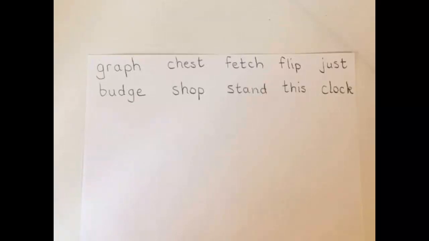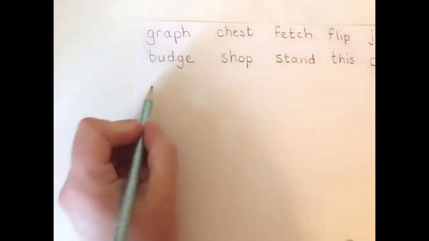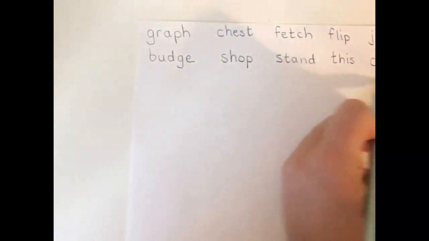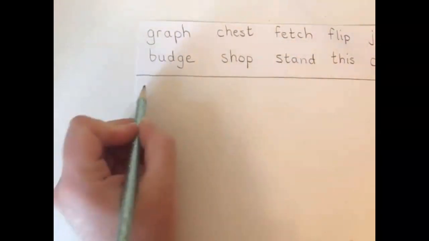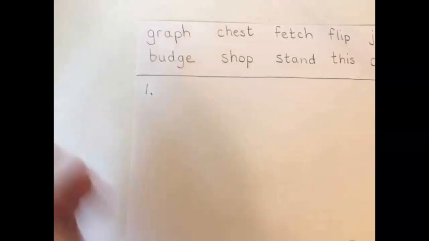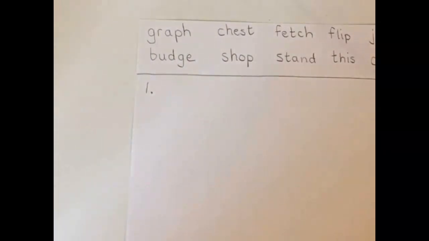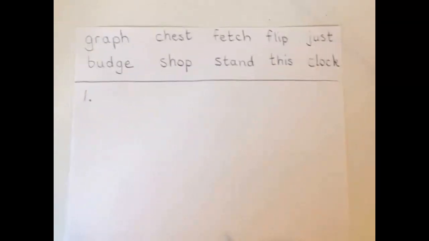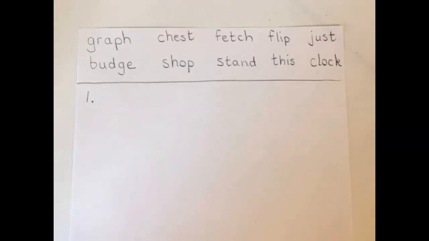All right, so now we are going to make a number. Actually, let's do a line first. There we go. And then a number 1. Okay? And I'm going to give you a clue. And you have to figure out which spelling word goes with the clue that I give you. Okay?